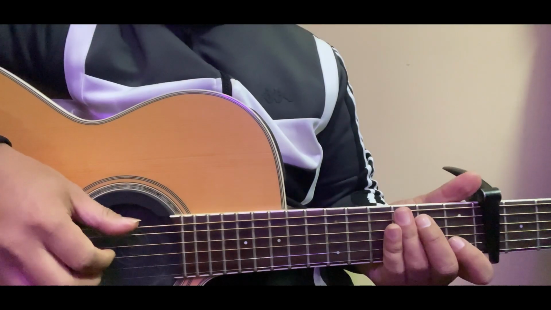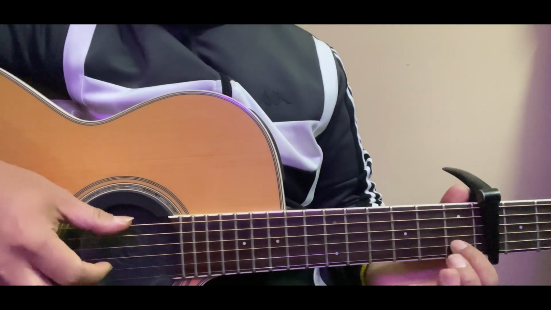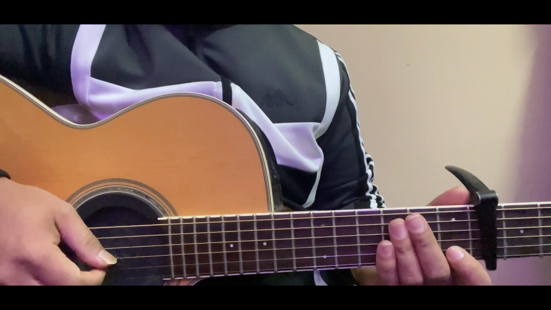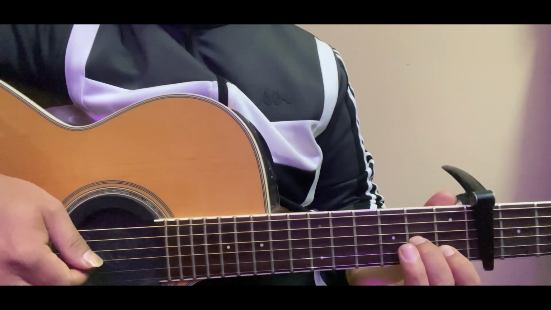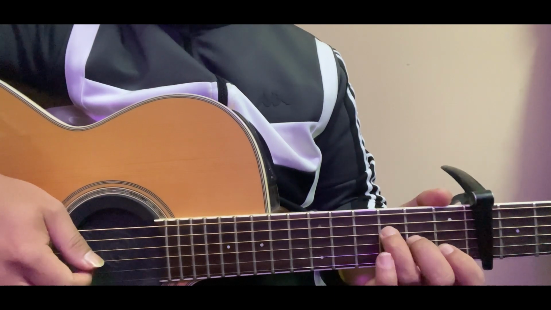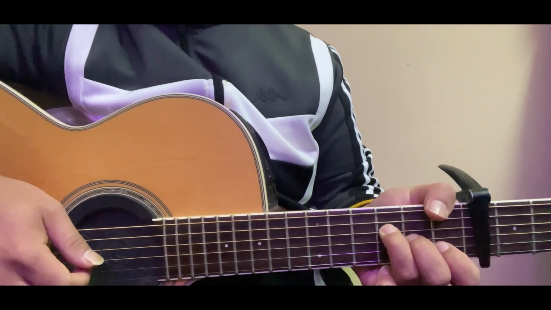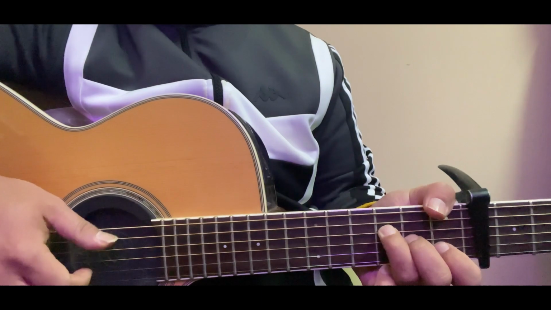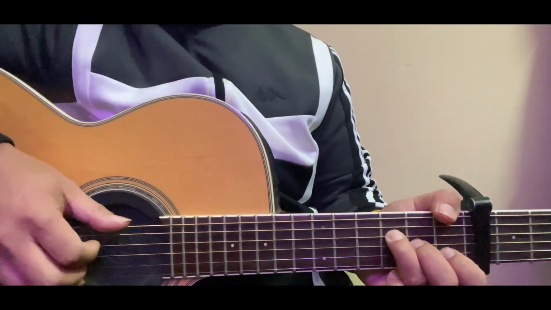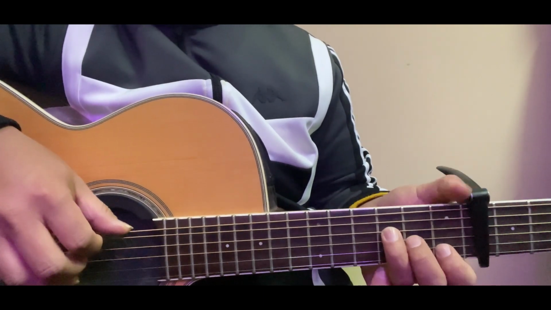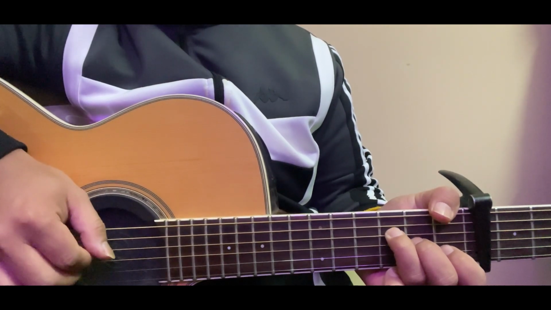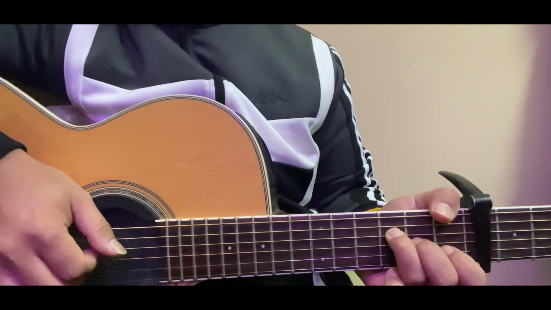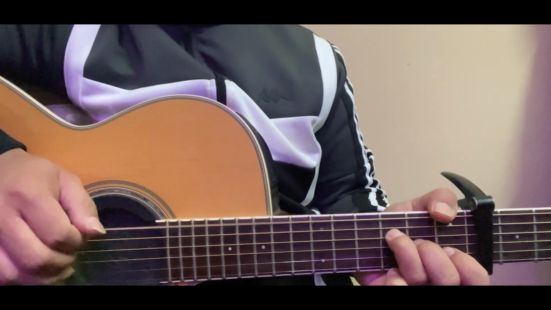Now we come to the F major chord, and for this we will be placing our index finger on the first fret of the second string, and the middle finger on the second fret of the third string, and ring finger on the third fret of the fourth string, along with the thumb on the first fret of the sixth string, like this. And here we play the first fret of the sixth string along with the kick drum, and then play the fourth and third strings together, like this.